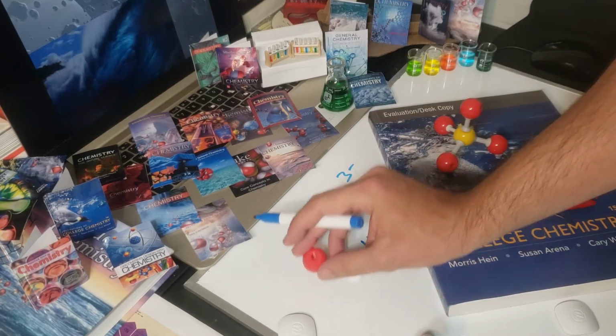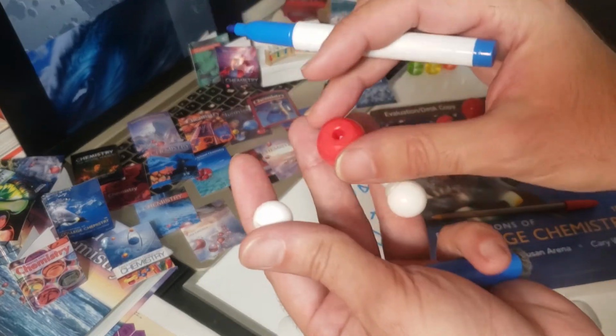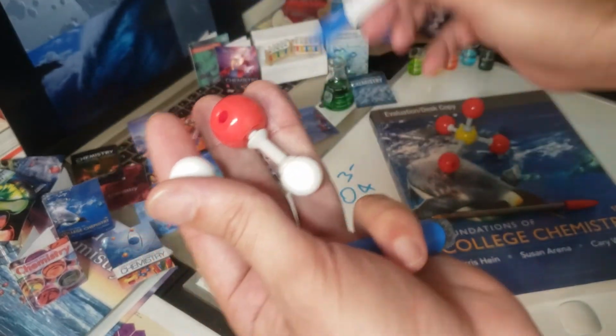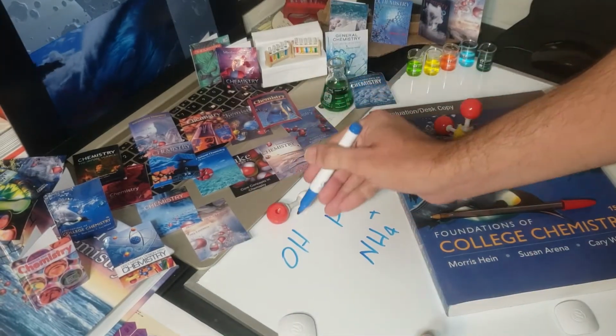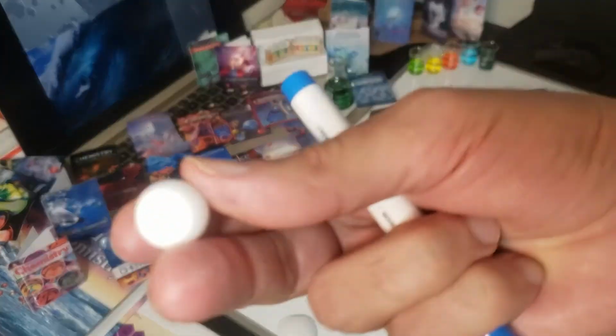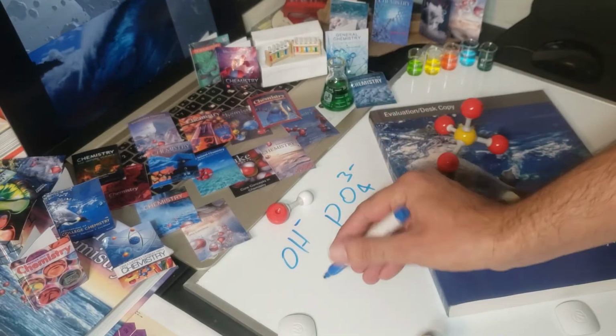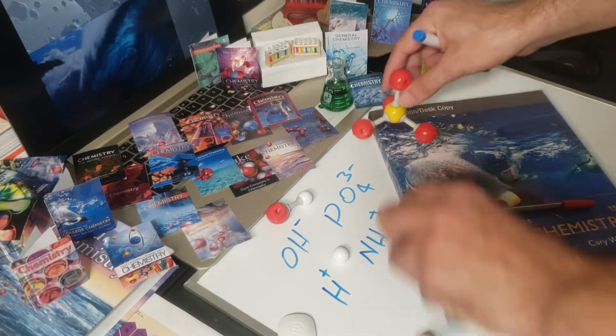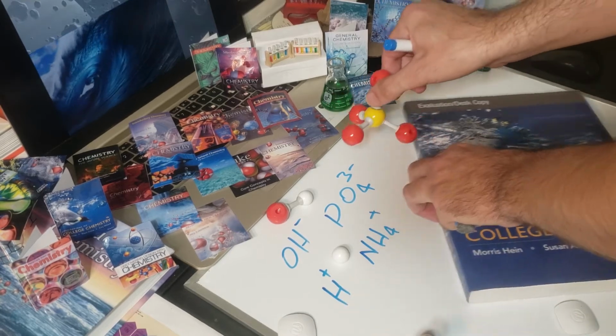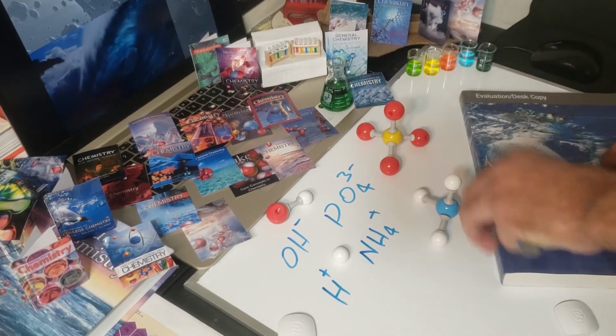Or the two very important ions, hydroxide, OH minus, so that's the formula, and then the charge is -1, or the proton itself, H plus. So we should know both the formulas for ions and also their charges.